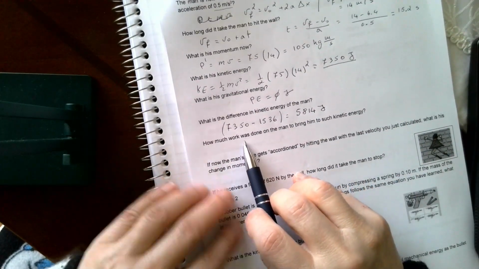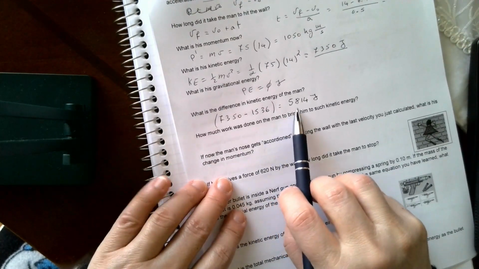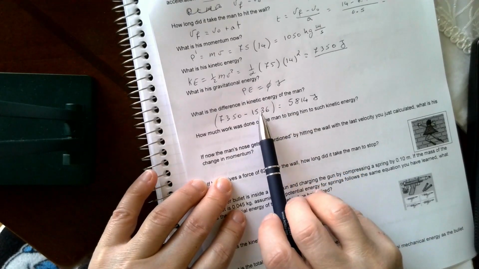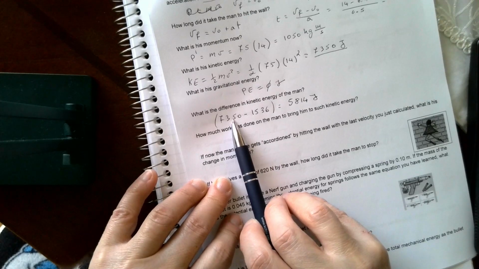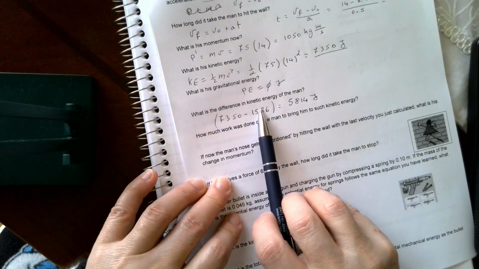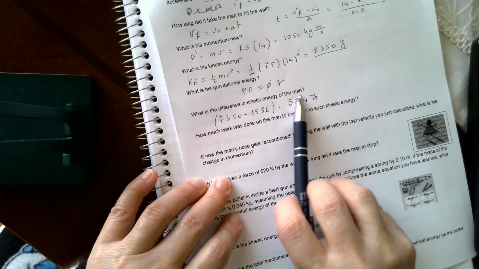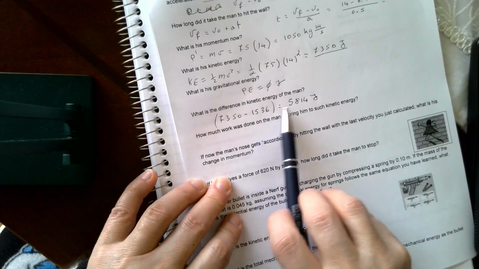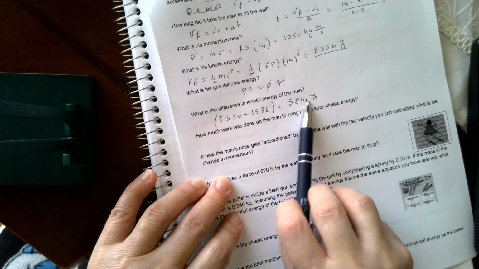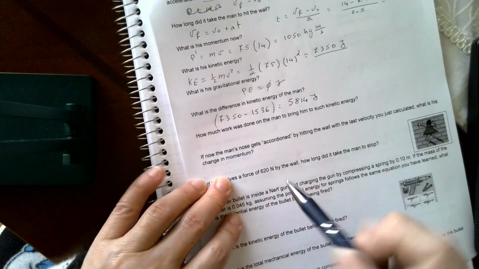And how much work was done to bring the man to this kinetic energy? Well, if you're starting with this energy and you're ending with this energy instead, then this means that to this energy you got to supply this much extra energy to go to the number. So you got to do this much work to push the energy from this value to this value.